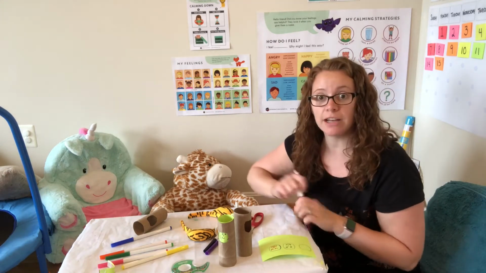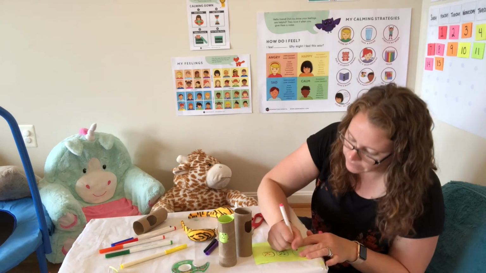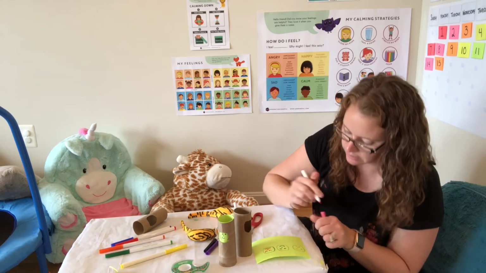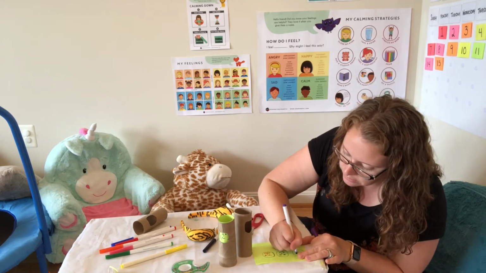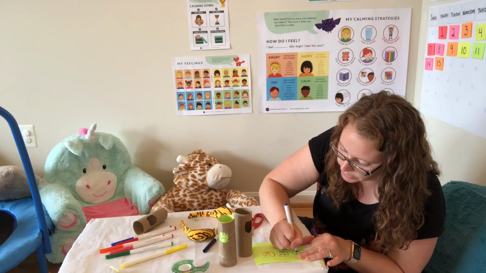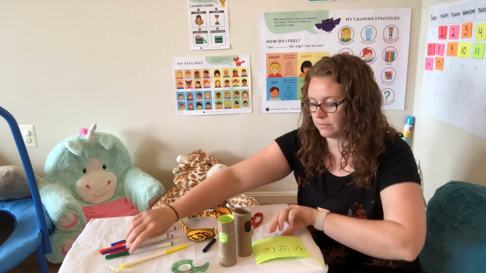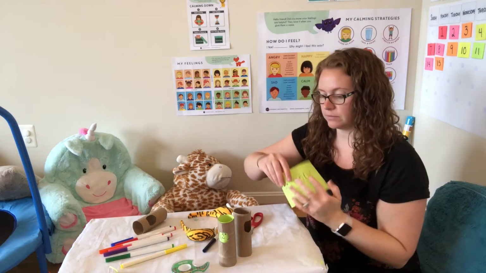That looks more like a jack-o'-lantern than an angry face, but we get the idea. And then I'm gonna make maybe a sad face. Maybe I need a darker color. Not sure how well it's gonna show up on the camera. So I've got a couple different emotions here.